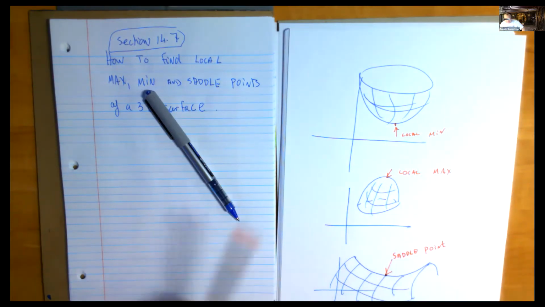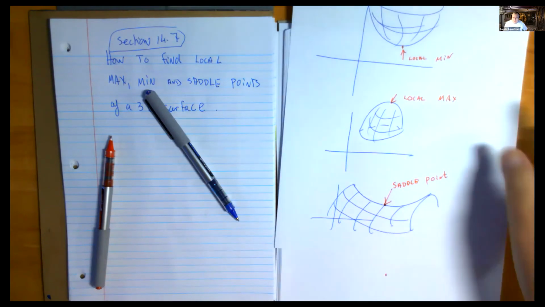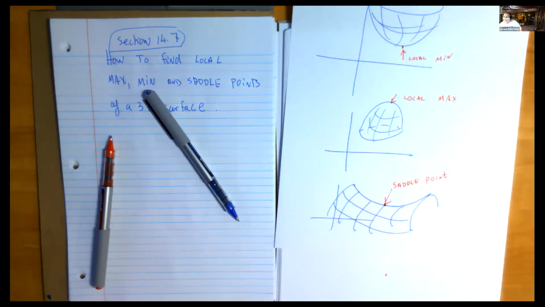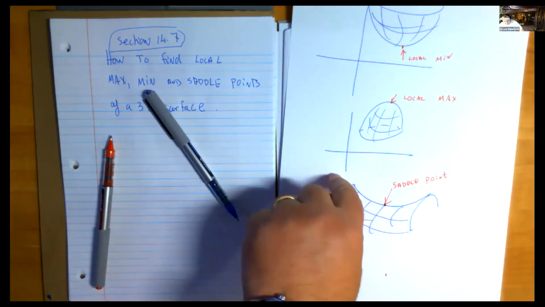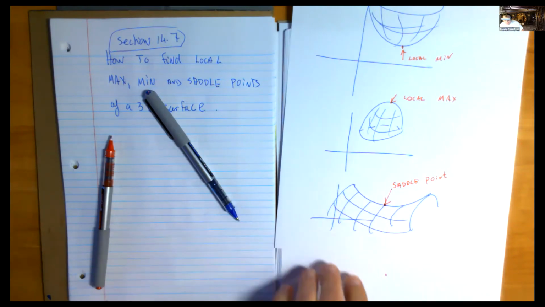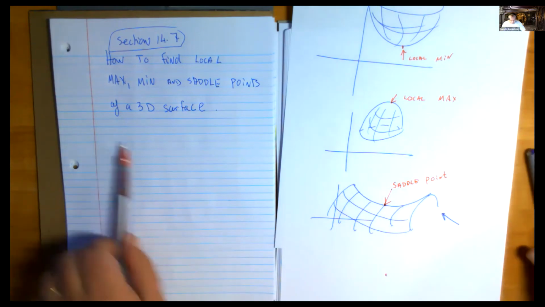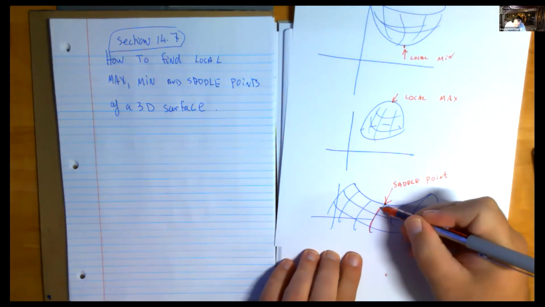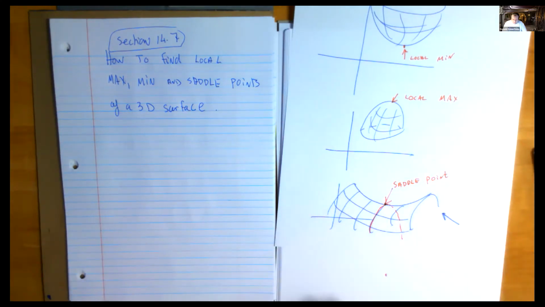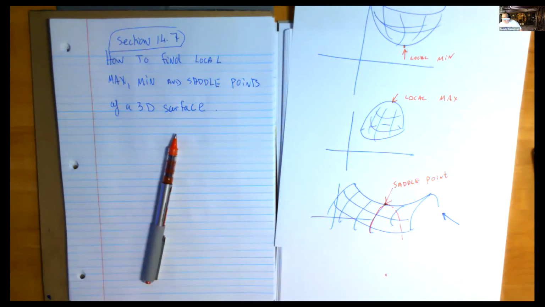Now, you might be looking at that, and because I don't draw very well, that's a local minimum, which it is from this perspective. But can you imagine you're looking from that perspective? Isn't this a local max?